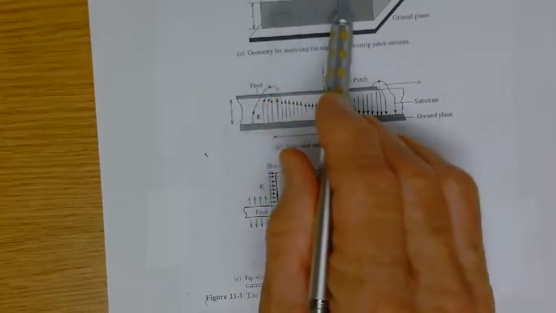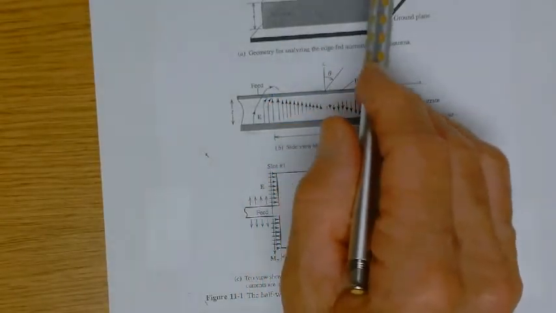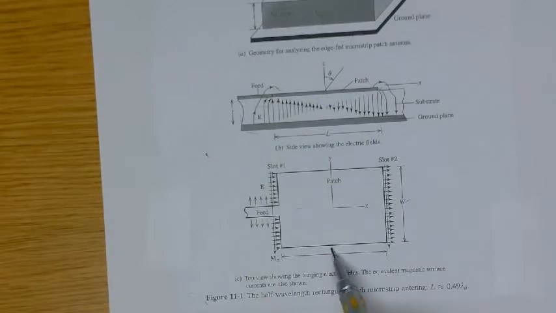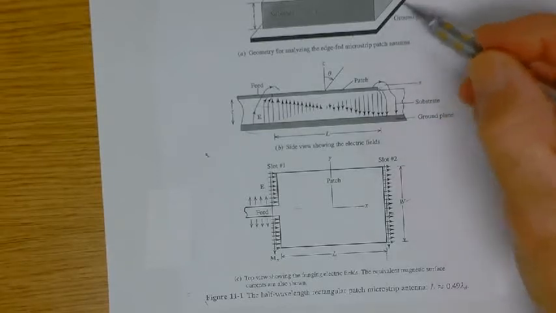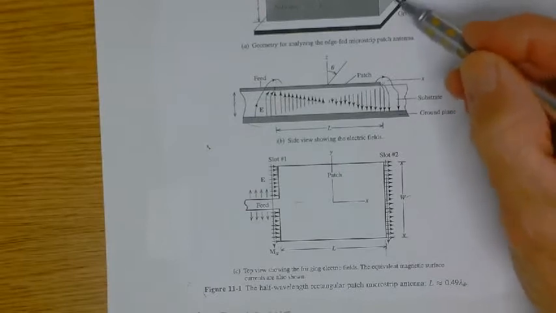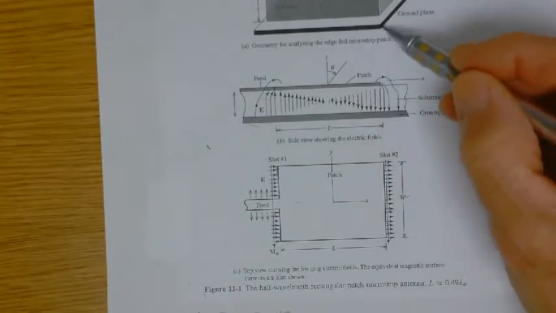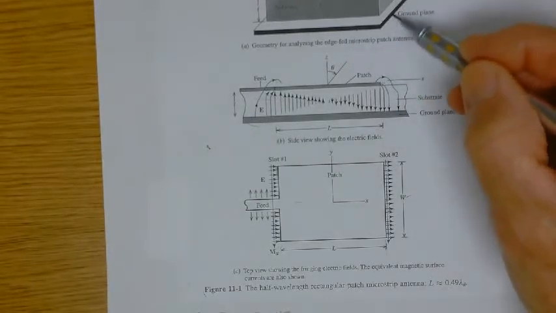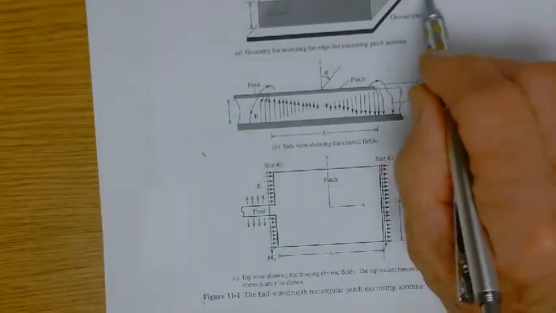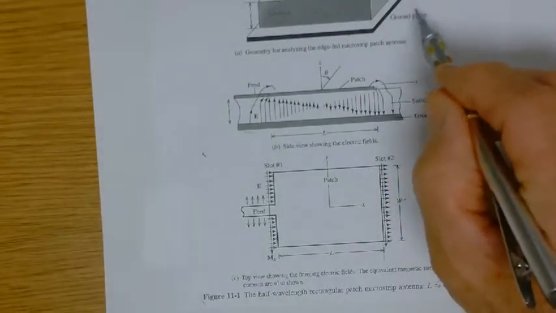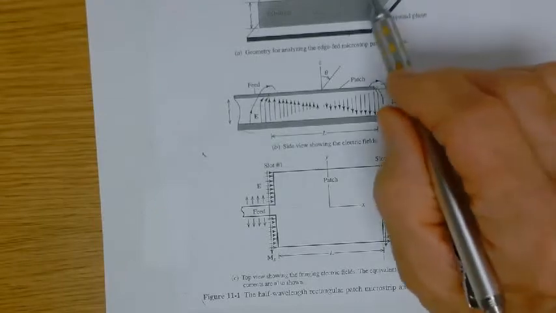These edges along here, on this side and this side, are what we refer to as non-radiating edges. So they don't radiate any field above the patch, right? For all intents and purposes, the theory sort of assumes that this ground plane is infinite. And so for our purposes, we don't expect any fields underneath the ground plane.